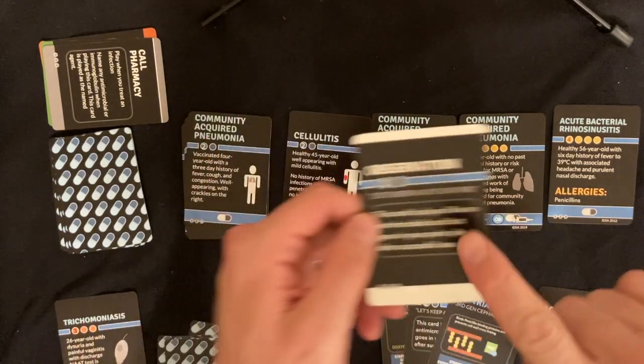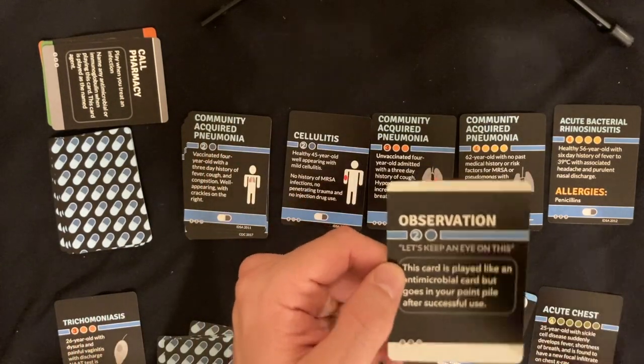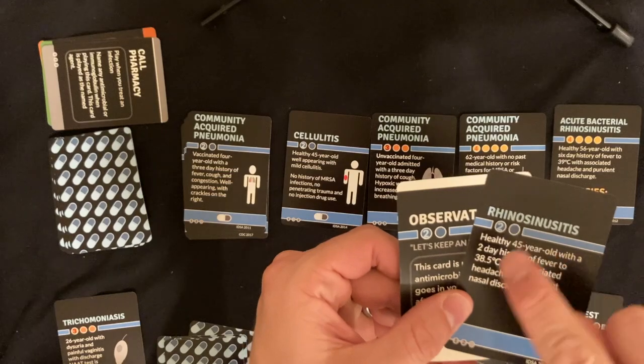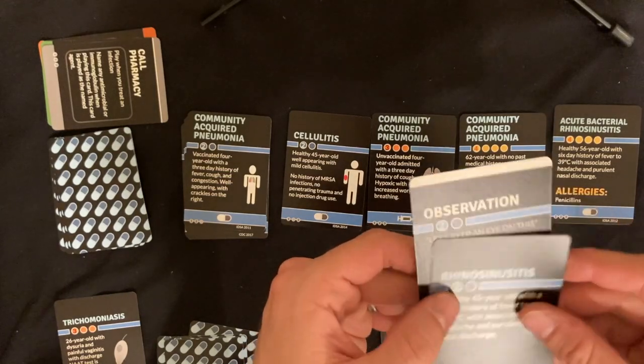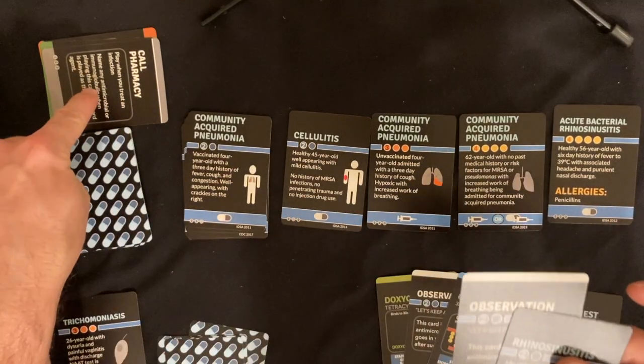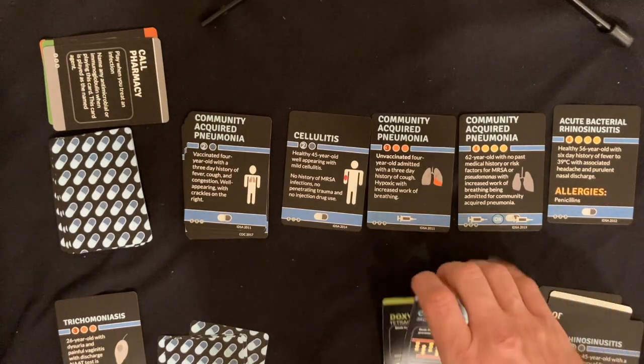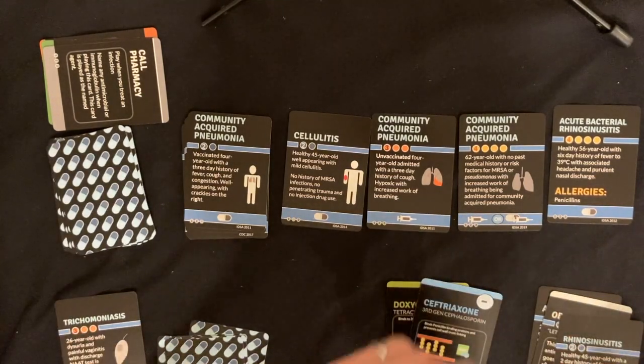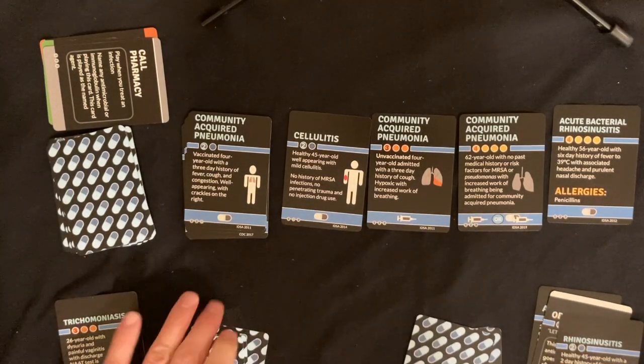Observation is special in that it scores points on its own. So they will score 2 points for treating rhinosinusitis and 2 points for observation. So unlike the other antibiotics that are discarded once they're used, this card is reserved. And once again, they will draw 1 card to replace that spot in their hand.